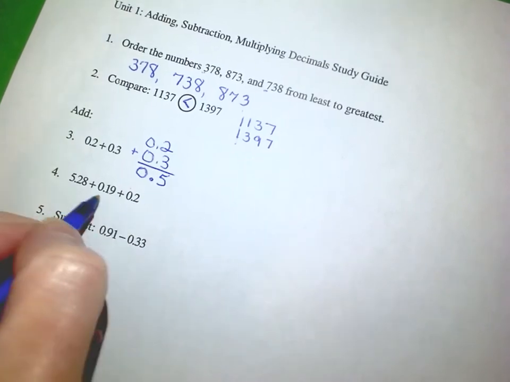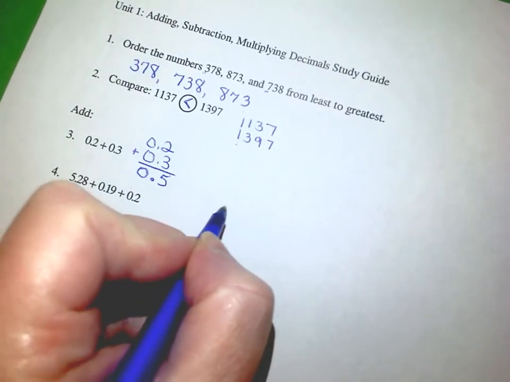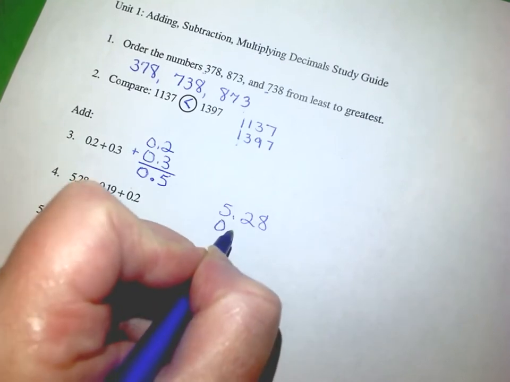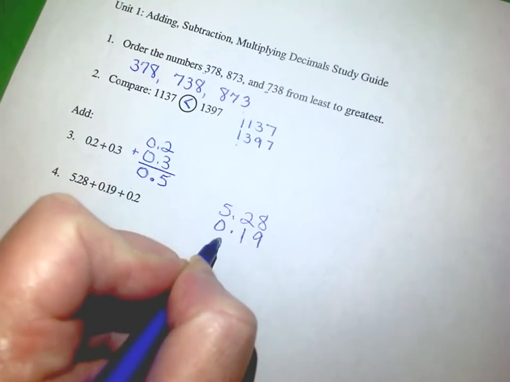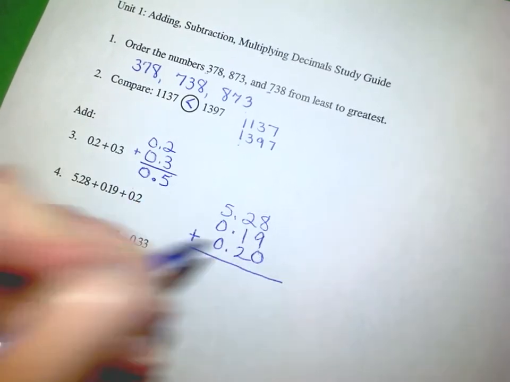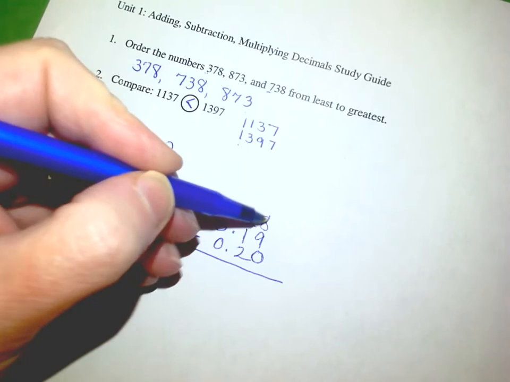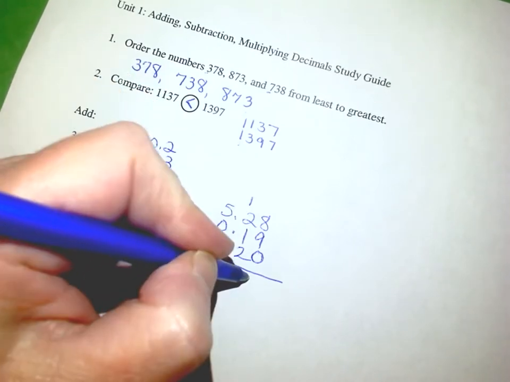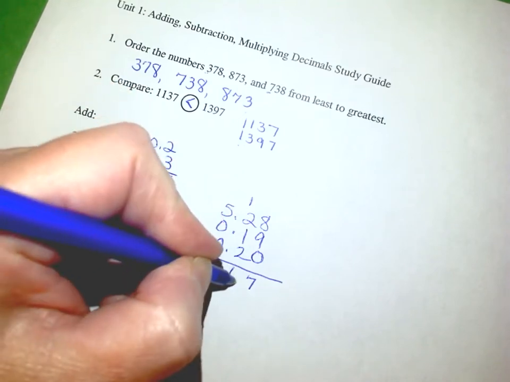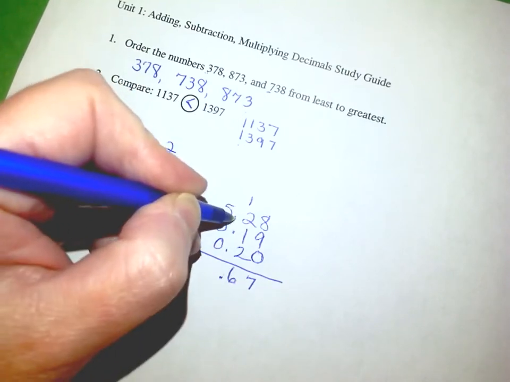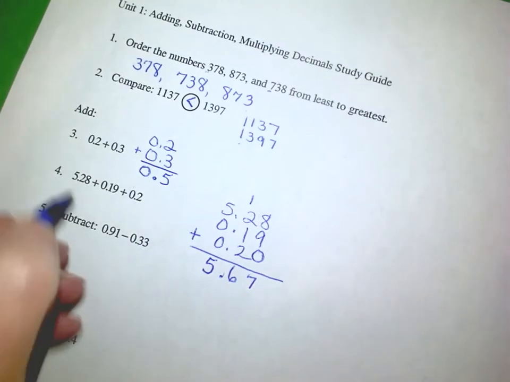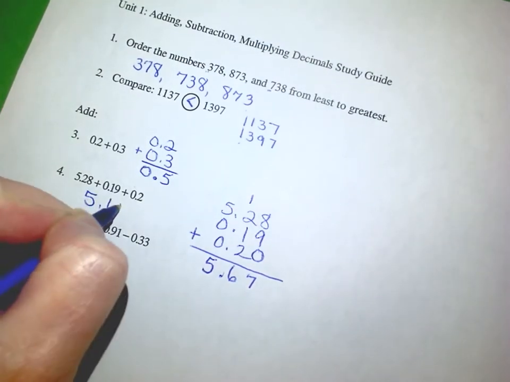We'll do this again for number 4. Lining up the decimals. And let's fill in that empty space with a 0. 8 plus 9, 17. 2, 3, 4, 5, 6. Bring your decimal down, and then 5. So the answer is 5 and 67 hundredths.